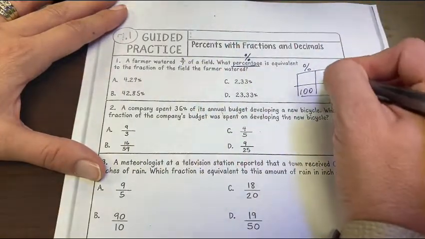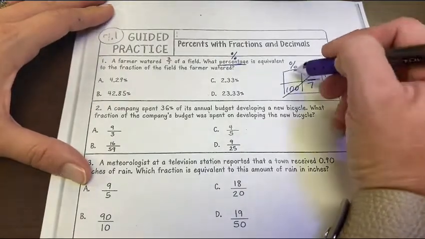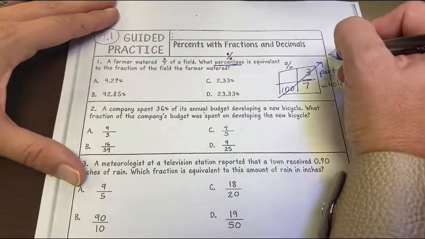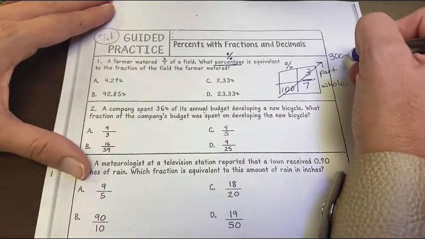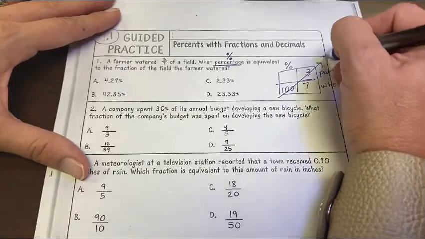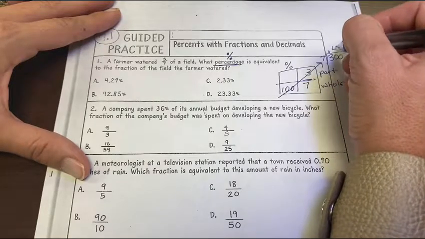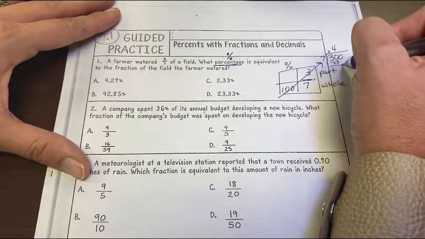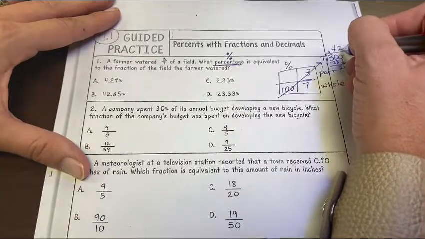You're going to cross multiply and divide by 7, so 100 times 3 is 300, and then divided by 7. 7 goes into 30, 4 times. 7 goes into 20, 2 times.